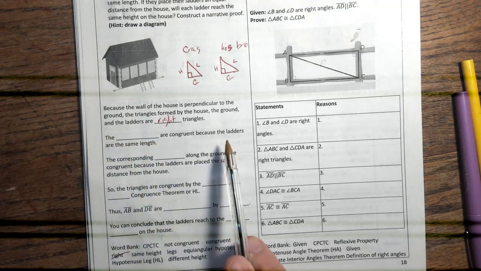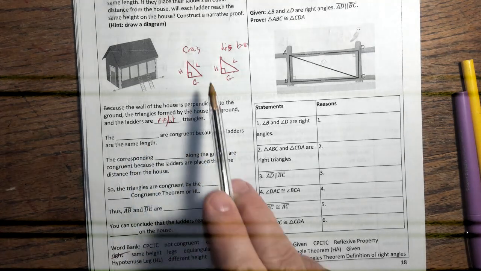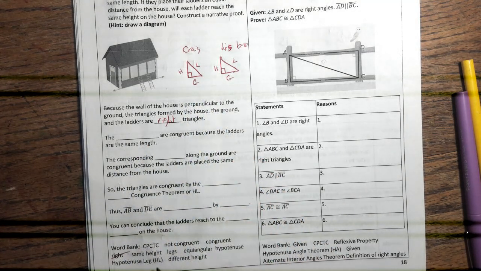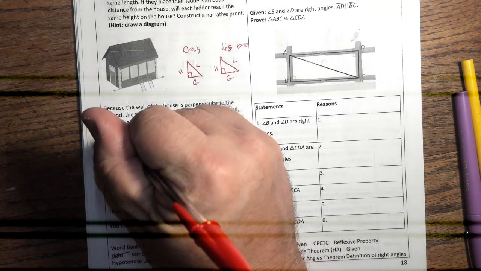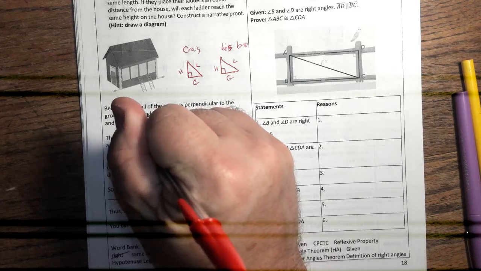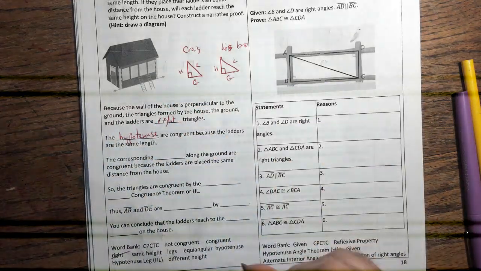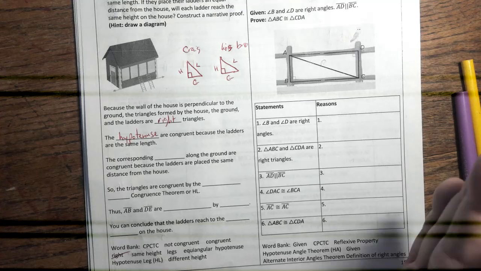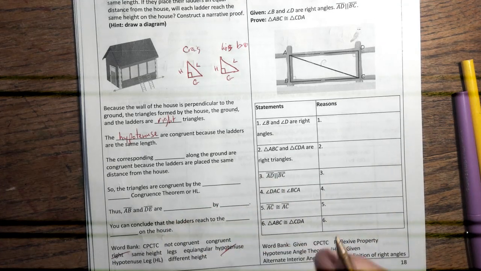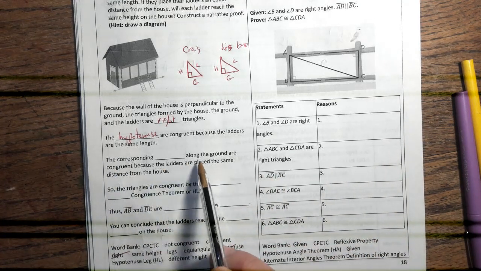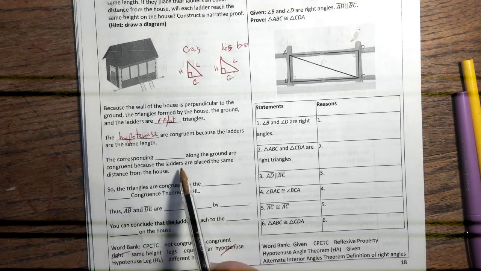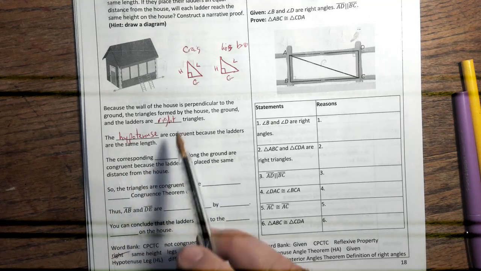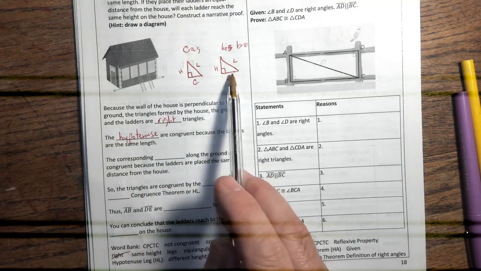The blank are congruent because the ladders are the same length. So there's the ladders. Let's look down here. We've got legs, now hypotenuse, because that's what I told you the ladders were. They're the hypotenuse. That's the long part, because the ladder is longer than the house because you're going to lean it down. The corresponding blank along the ground are congruent because the ladders are placed the same distance from the house.